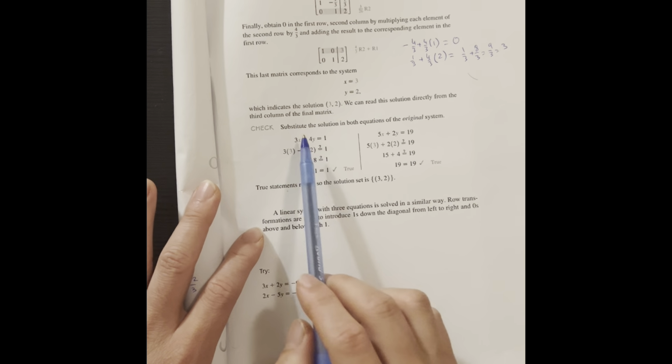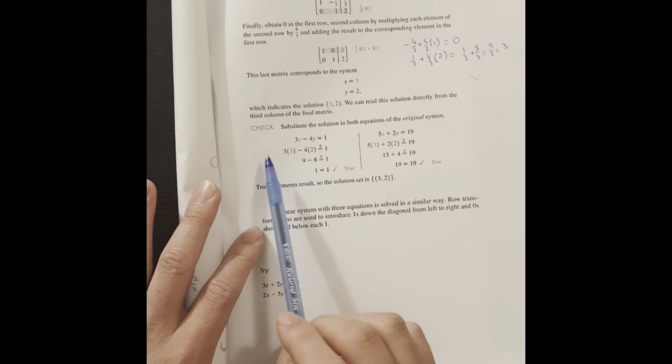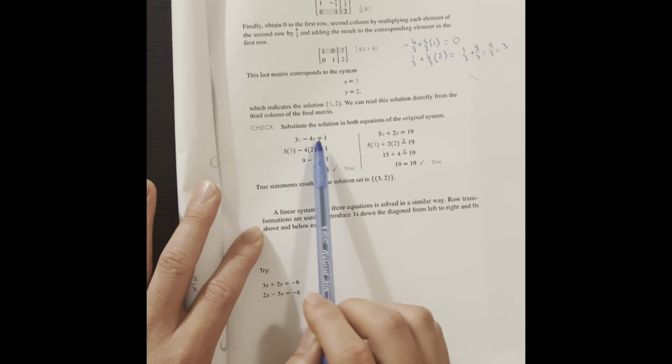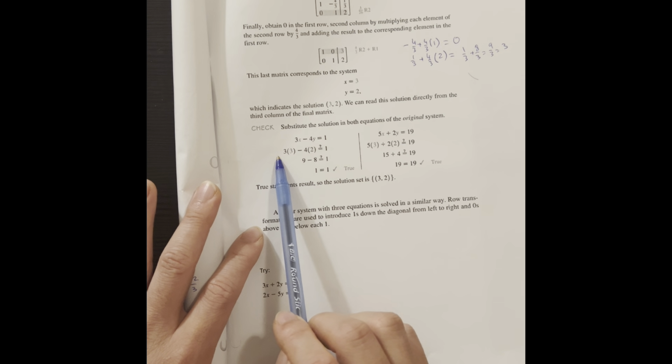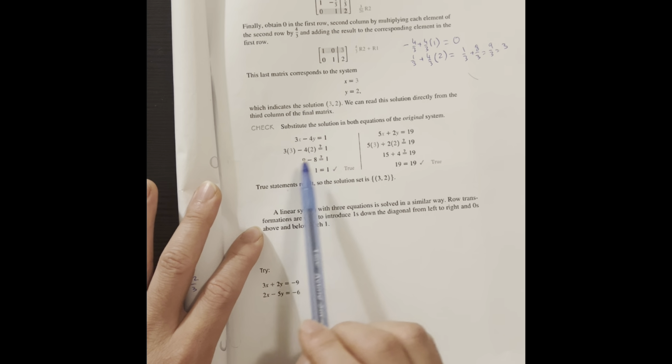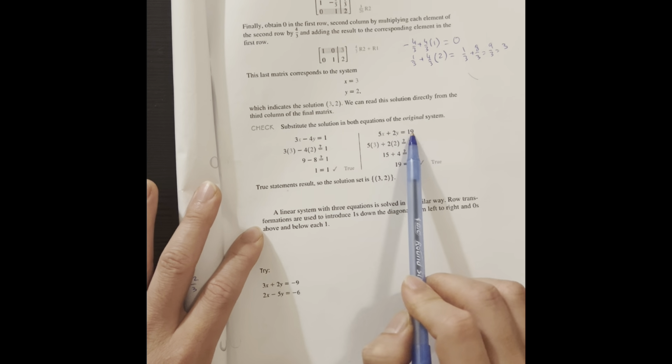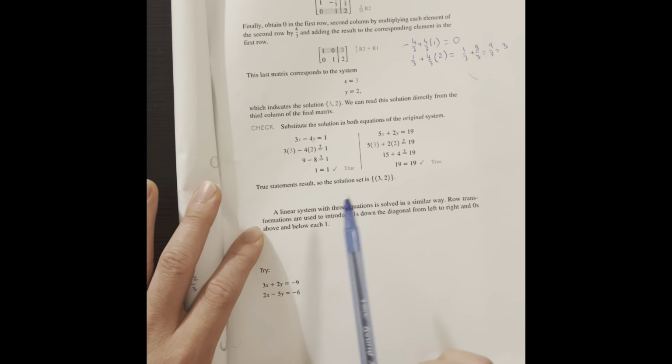And we can also check the solution in the original system. 3x minus 4y equals 1: 3 times 3 minus 4 times 2 equals 1. So that's 1 equals 1. And with 5x plus 2y equals 19, we get 19 equals 19.